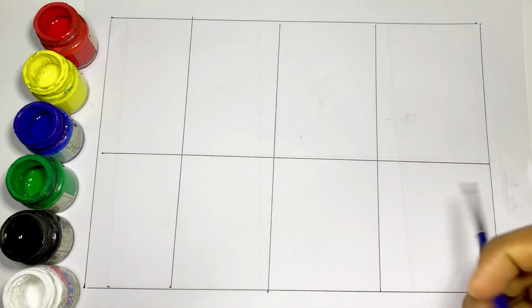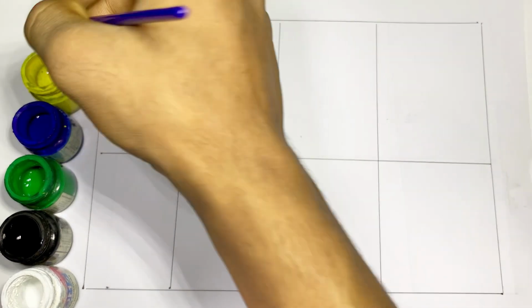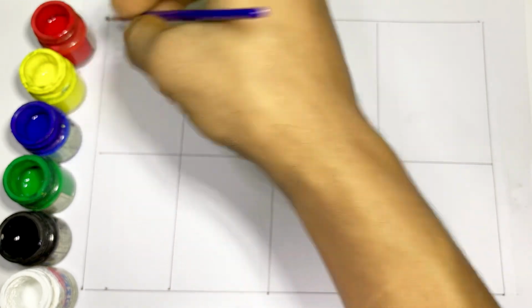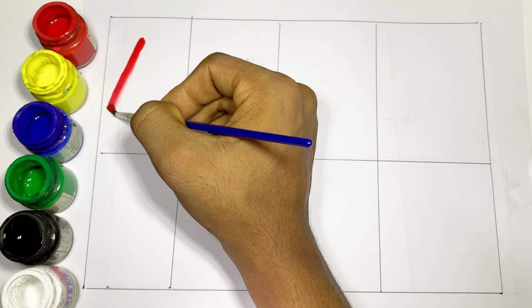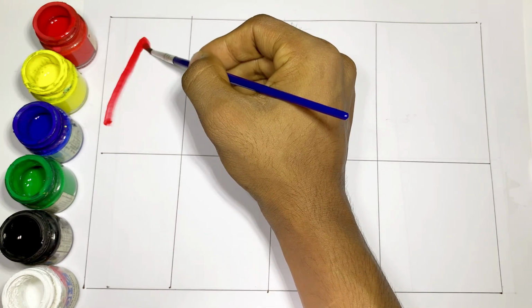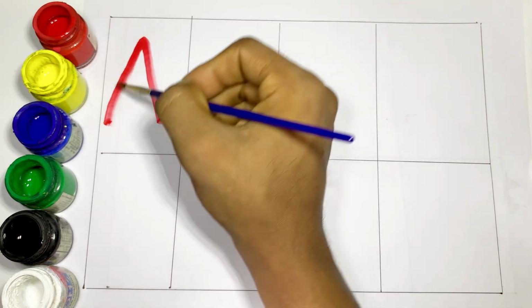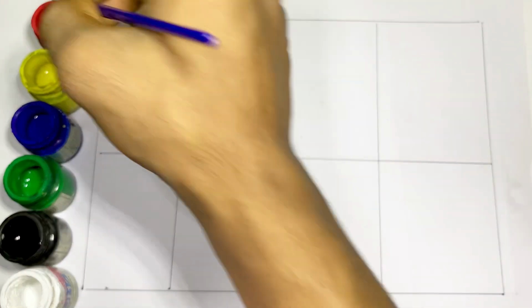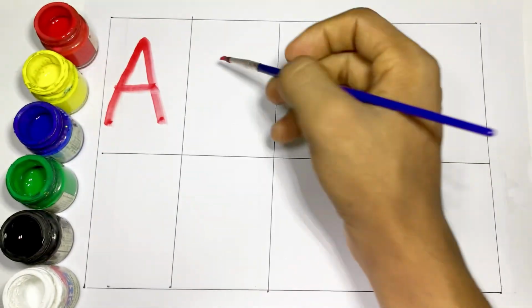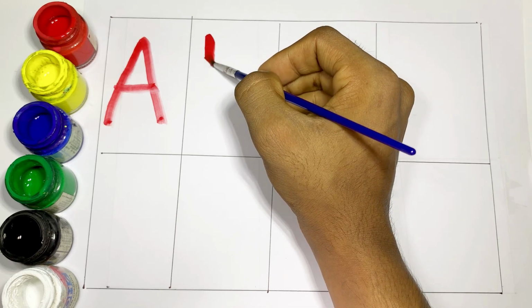Kids, now I draw alphabets. First I draw A. A for apple, A for aeroplane, and use red color. The alphabet A. Kids, again use red color and draw B.